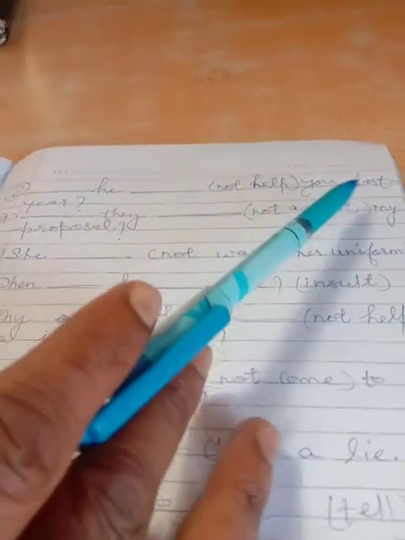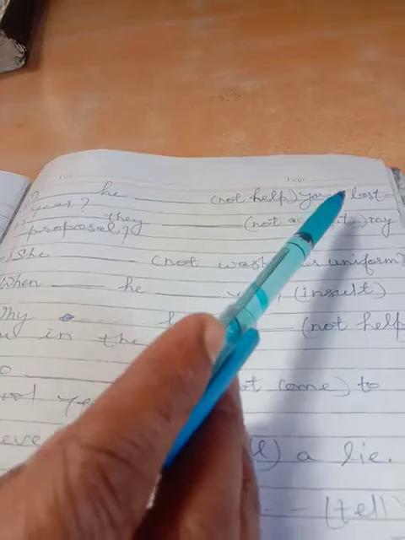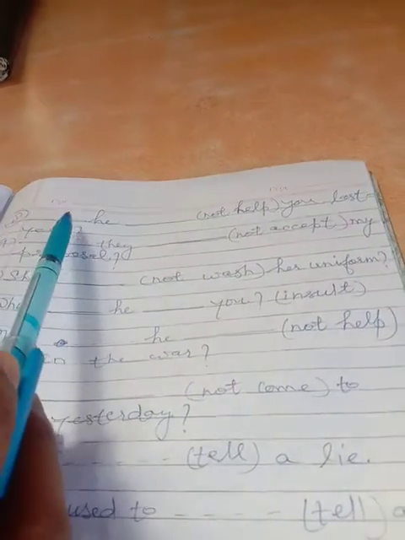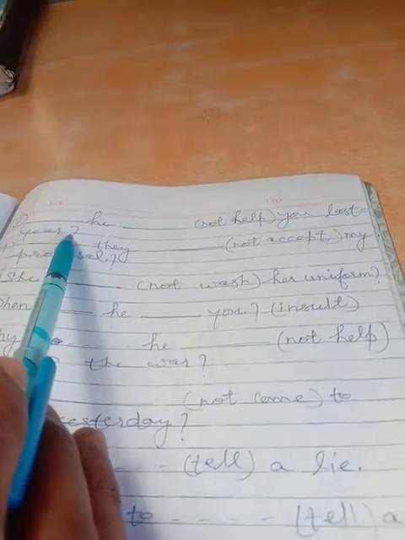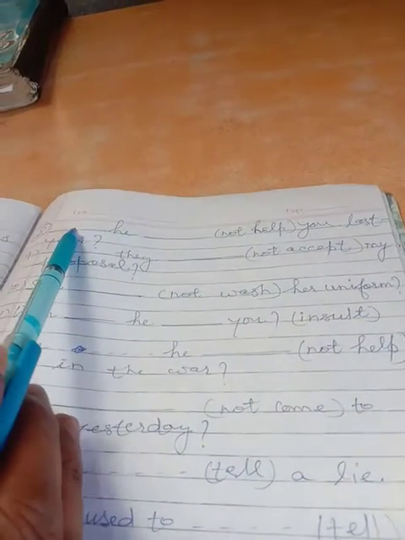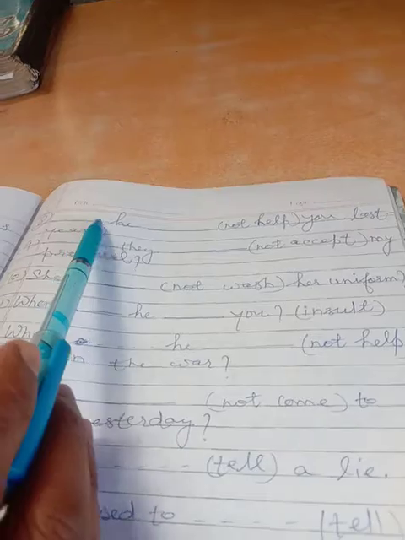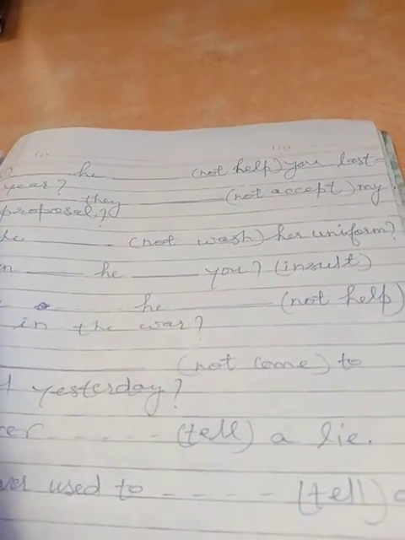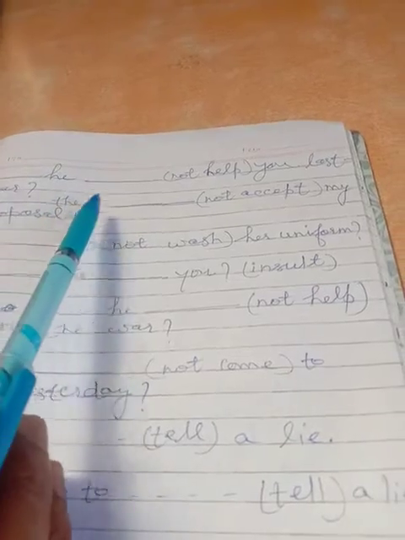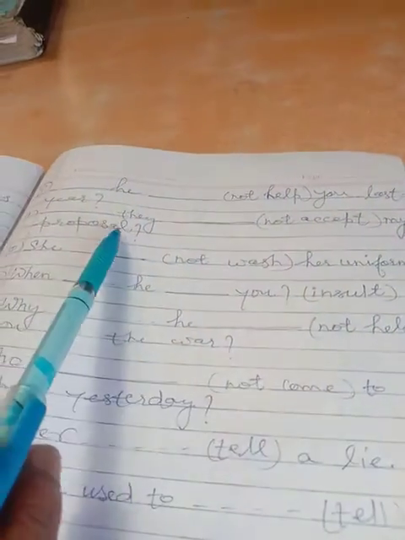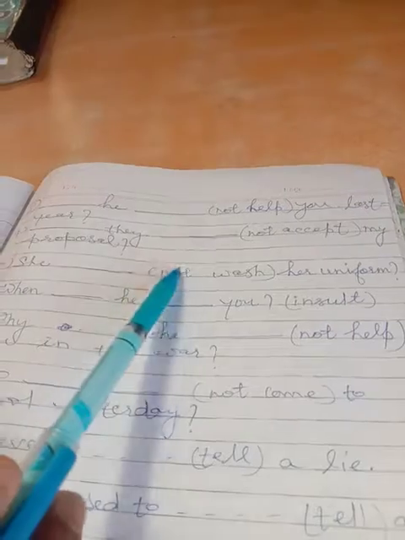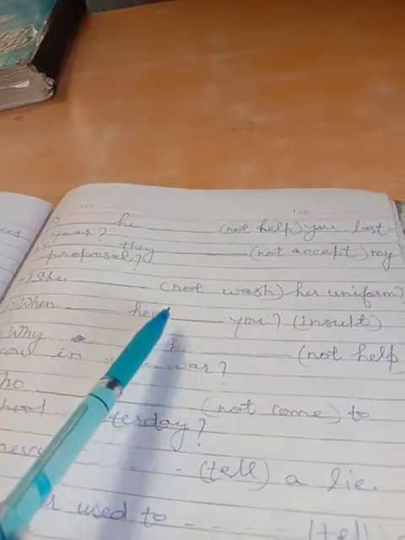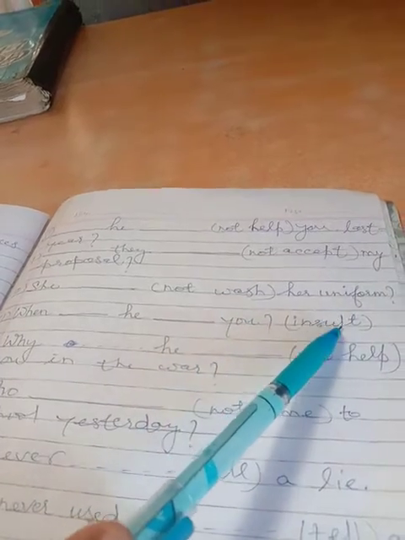So in this sentence the last words show that you have to use the past indefinite tense, and there is a question mark, and at the start there is a blank, so you have to use the correct form of the verb help in this sentence. Now next: They dash not accept my proposal. Next one: She dash not wash her uniform. Next: When dash he dash you? Insult.